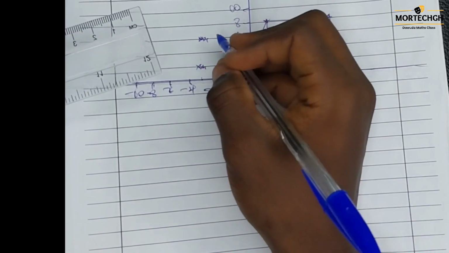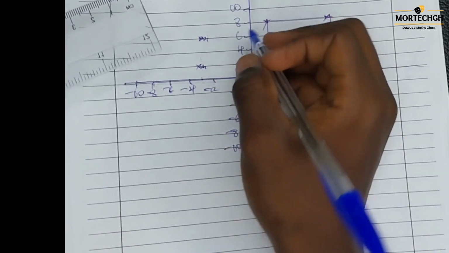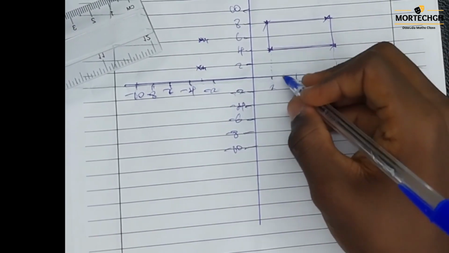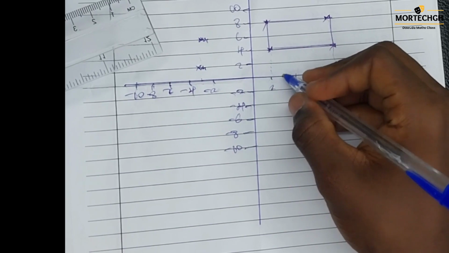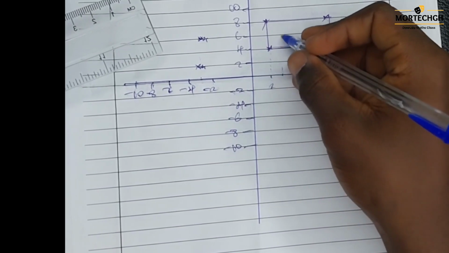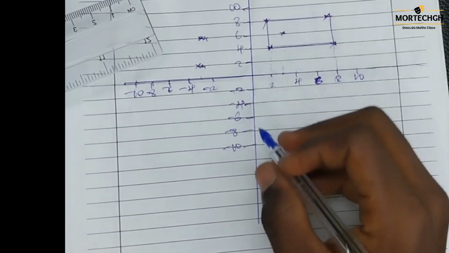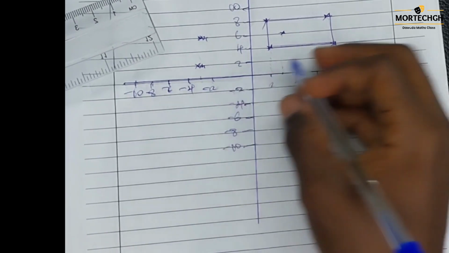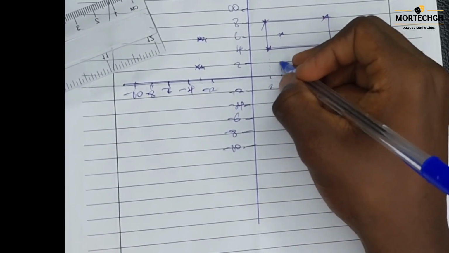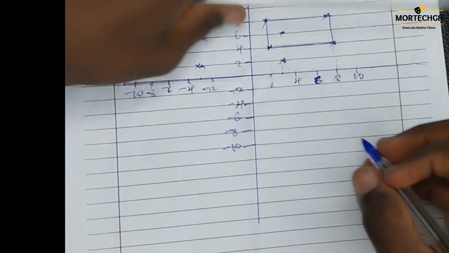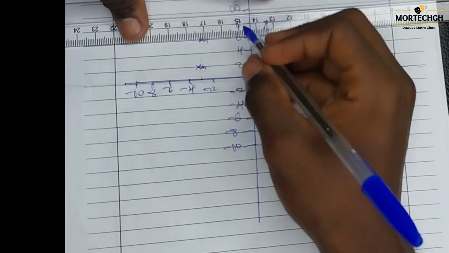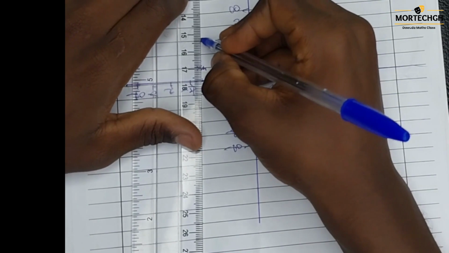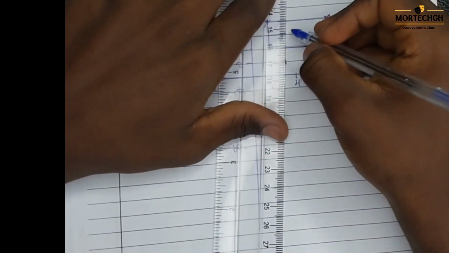That's B1. And then C1 (3, 6). So we have 3 here. We have 3 over there. 3 will be between here. That's 3. And then 6. This will be here. And the last one, D1, which is (3, 2). So we have 3, same 3, and then 2 here. So in all we have another rectangle.